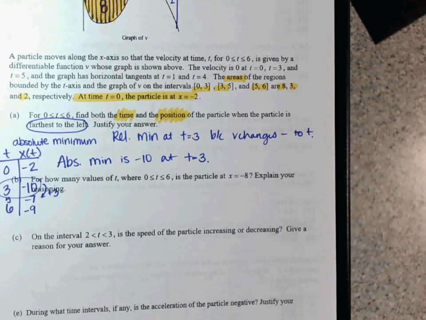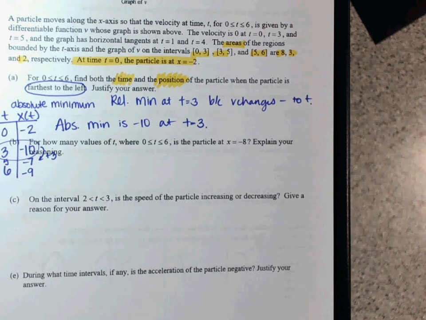Okay? All right, go down to the next one. It says, for how many values is x equal to -8? How many values would that have to happen from 0 to 6? How many?